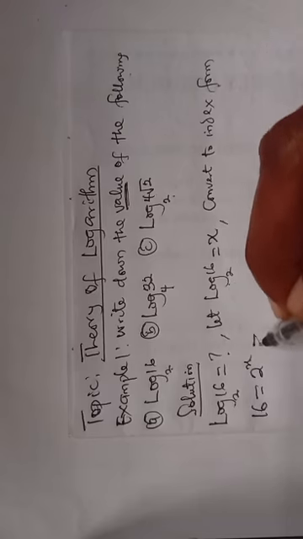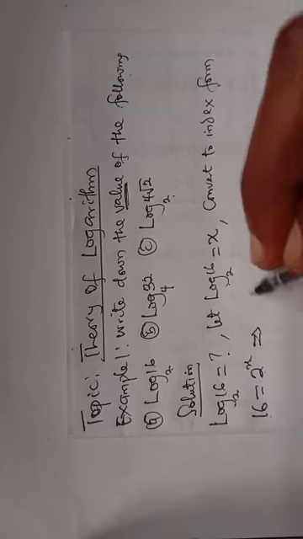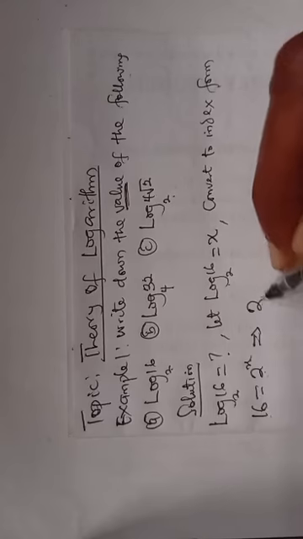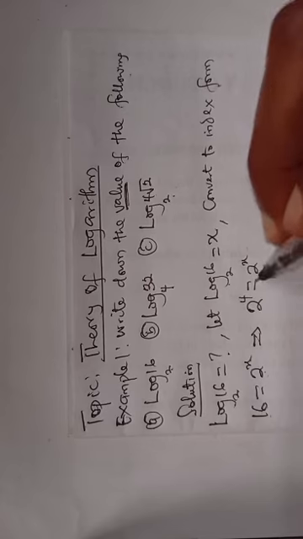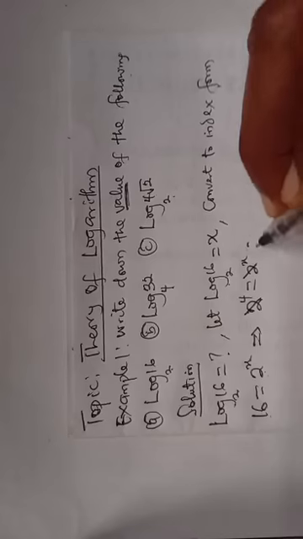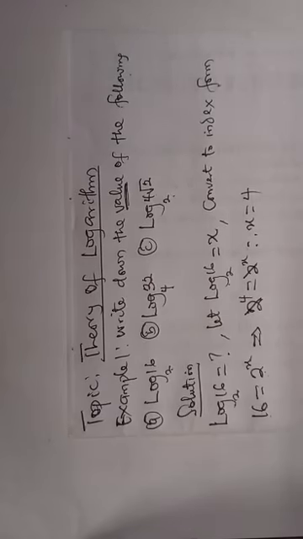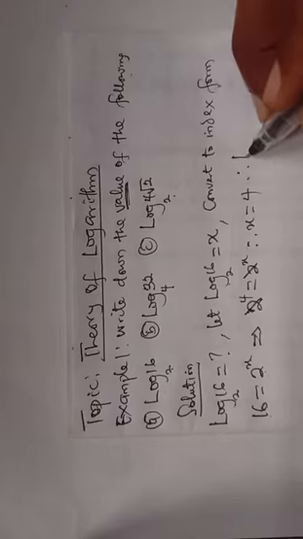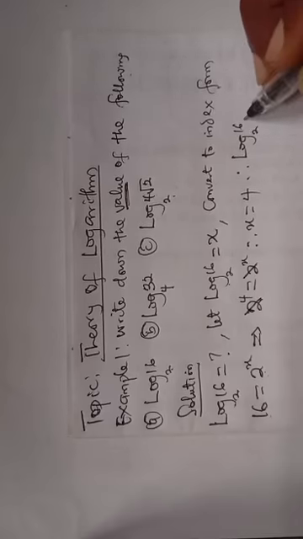Now this continues in this way. I will equate both sides to have the same base, like we did in indices. Then 2 power 4, which is 16, is equal to 2 power x. When I take away the bases, I'm left with, therefore, x is equal to 4. Therefore, log 16 to base 2 is equal to 4.